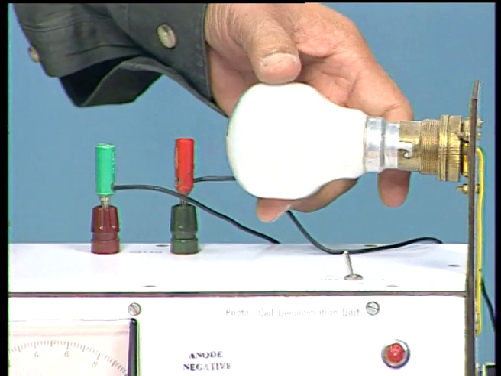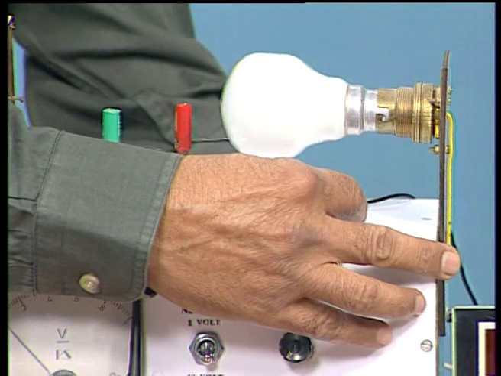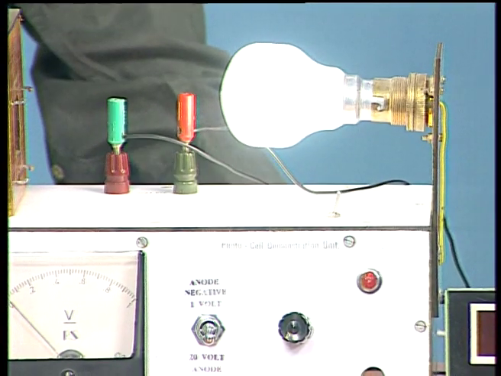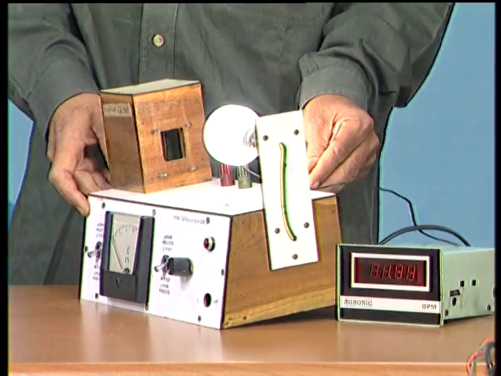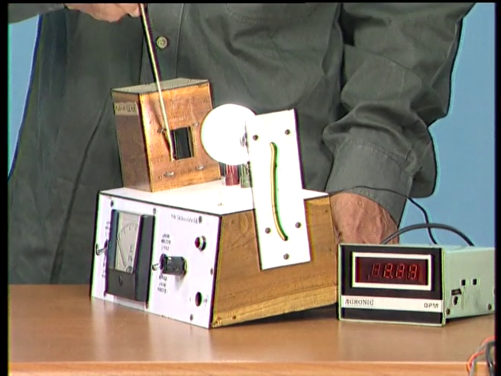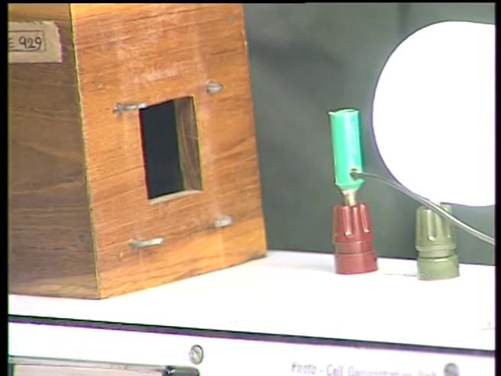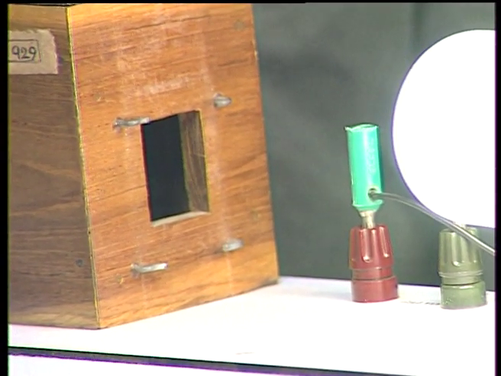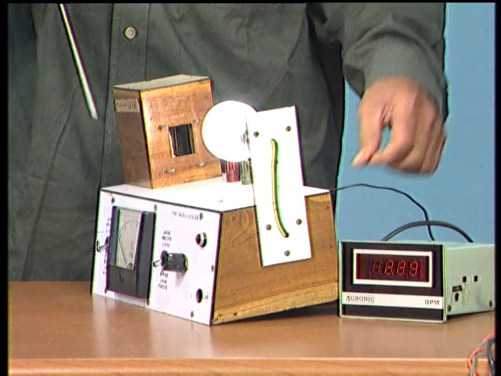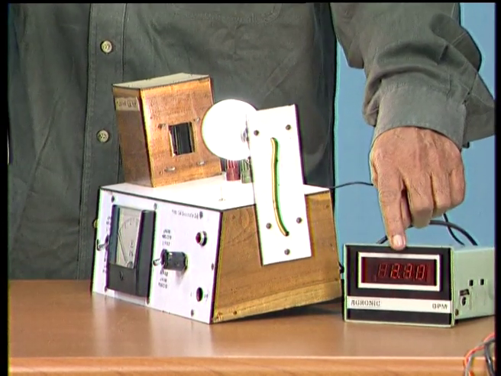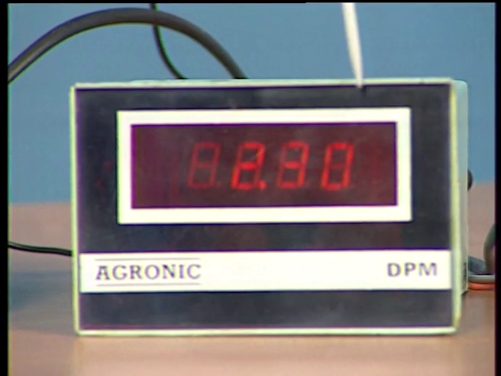Here we have an arrangement for a bulb. When we switch it on, the bulb lights up and the light is directed towards a window. This is the window through which the light falls onto the photocathode. Once it falls on the photocathode, electrons are emitted from it and the circuit is completed, and we will observe the corresponding photoelectric current in this meter. So, this is our photoelectric current meter.